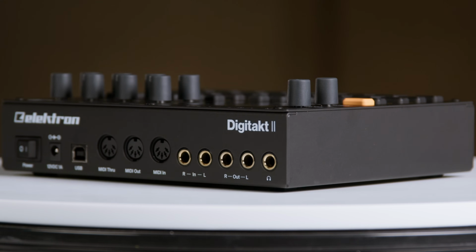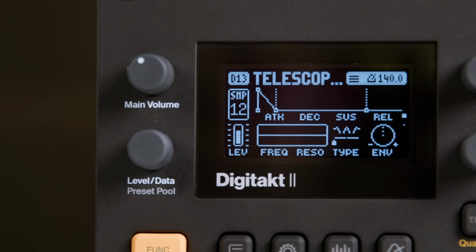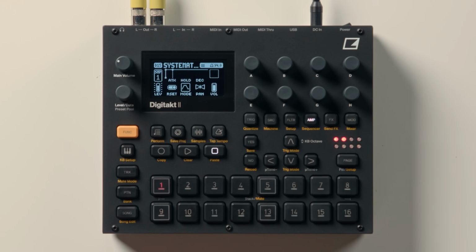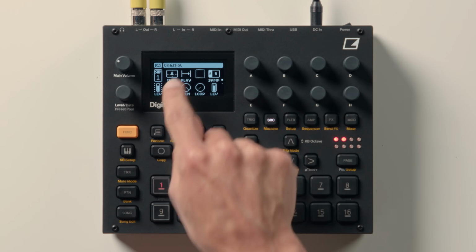Digitakt II is a 16-track sampler with MIDI sequencing capabilities. It comes loaded with a ton of fun ways to explore sequencing, sampling, and music making. You access your 16 tracks across the bottom and edit the samples loaded onto each track using these page buttons and the 8 encoder knobs, which represent the values shown on the screen.